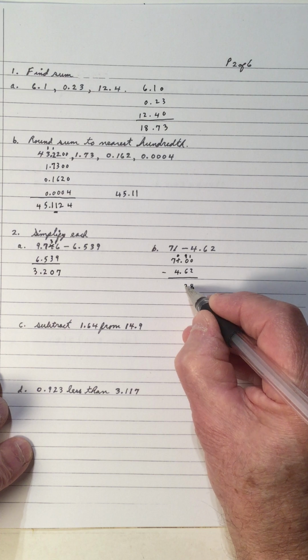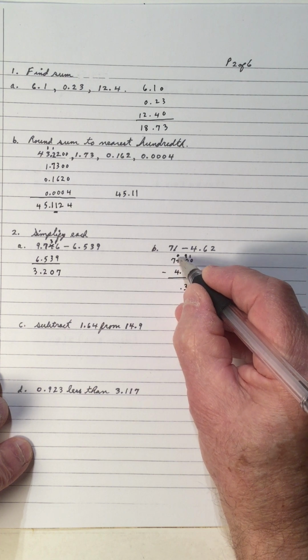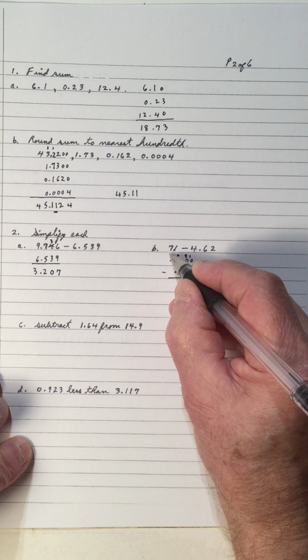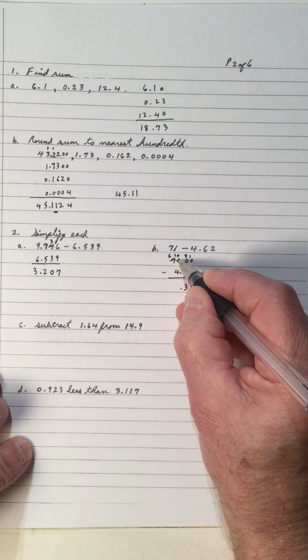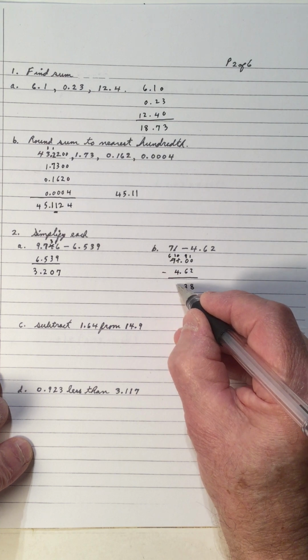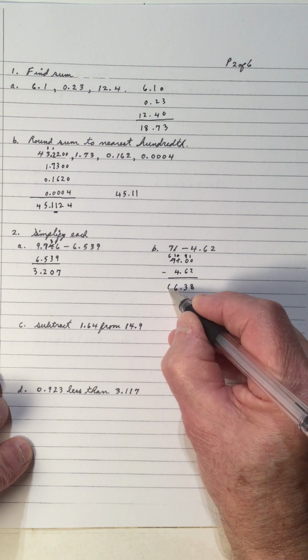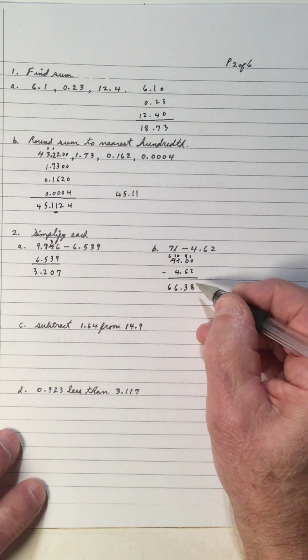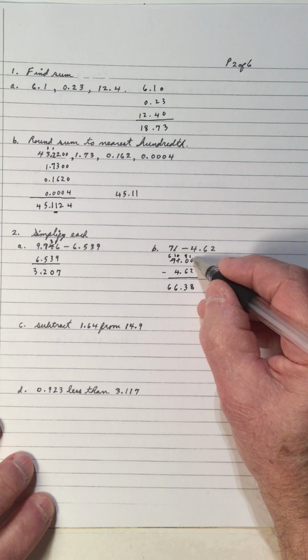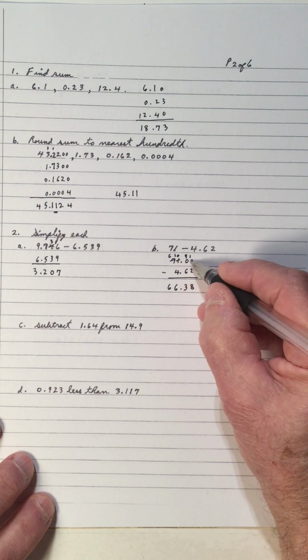9 subtract 6 is 3. 0 subtract 4, we can't do it, so make that a 6, and that becomes 10. So 10 subtract 4 is 6, and we got a 6 at the end. And again, another way to check is if you add these back up, you should get this number here.